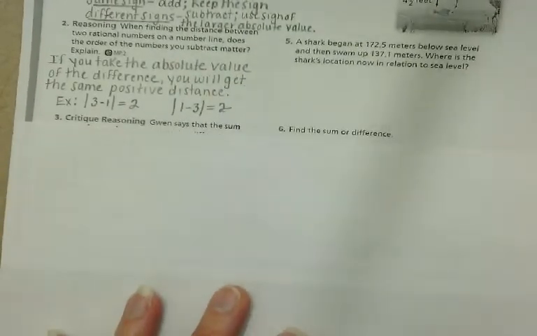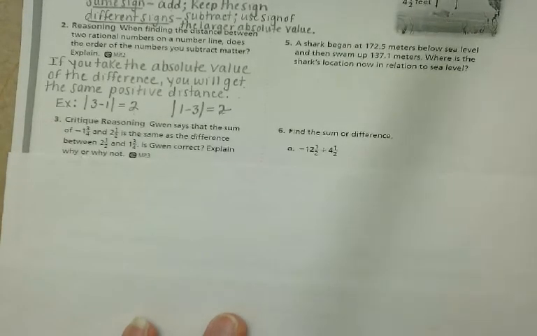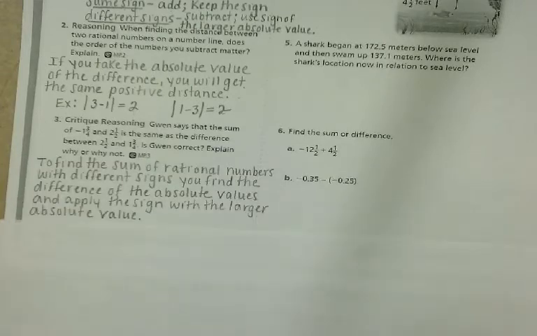Okay, number 3. Critique reasoning. Gwen says that the sum of -1 3/4 and 2.5 is the same as the difference between 2.5 and 1 3/4. Is Gwen correct? Explain why or why not. So take a moment, write that down, and then I'll show you how you would set these up to get to this answer. Okay, go ahead.